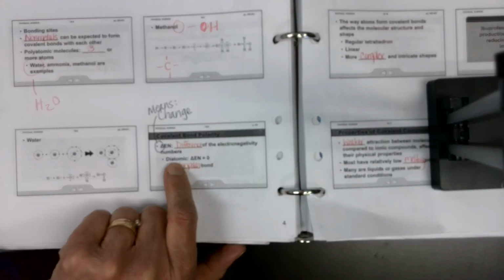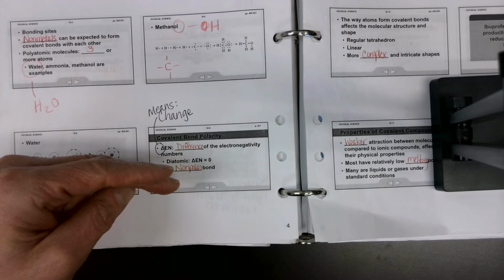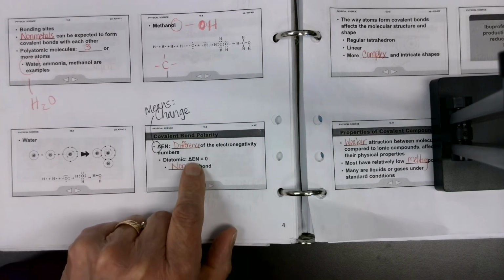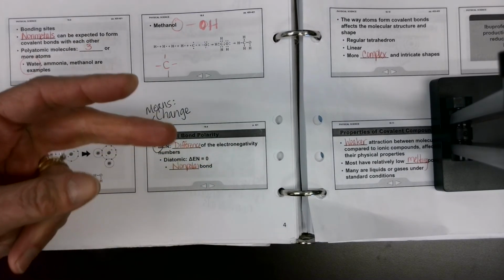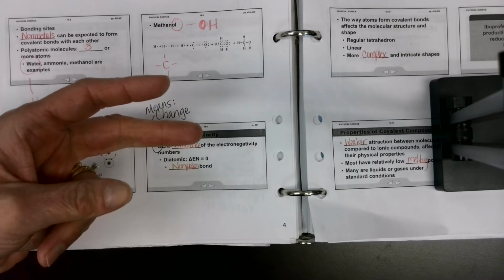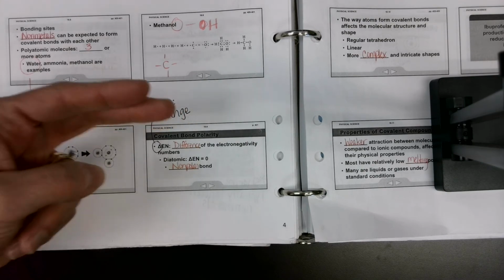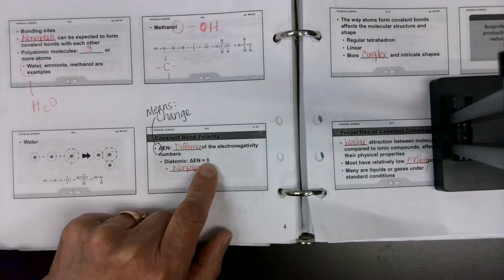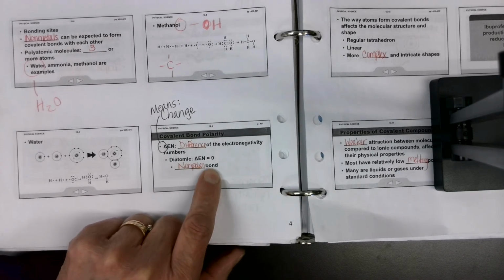A diatomic molecule, right, that would be what we talked about with 2 chlorines bonding together or 2 hydrogens bonding together, is going to have an electronegativity difference of 0, because you have 2 elements that are exactly the same, so example chlorine and chlorine, that have the same exact thing. There's no difference in their electronegativity. That's going to form a nonpolar covalent bond.